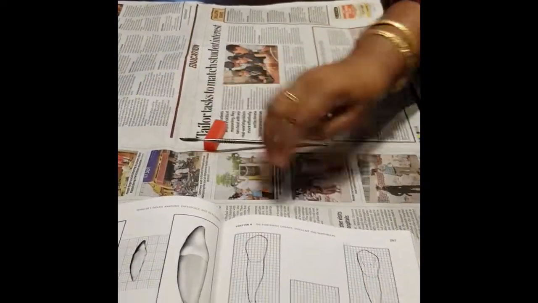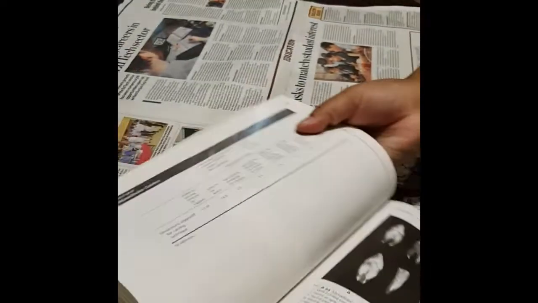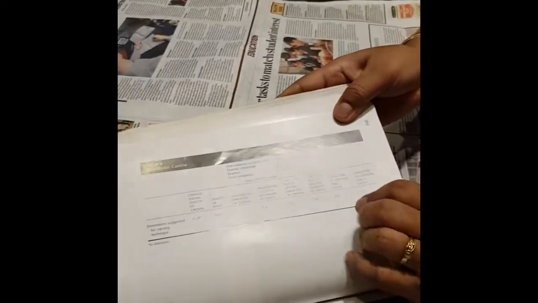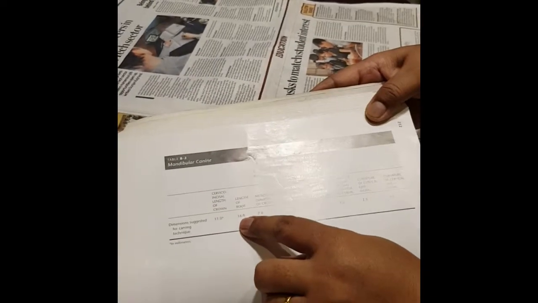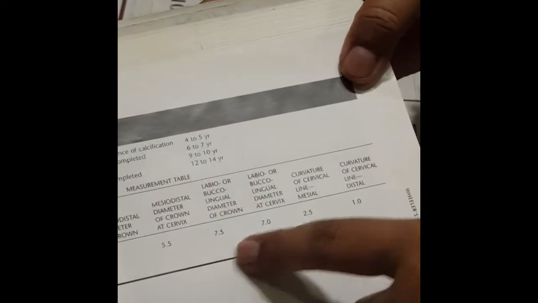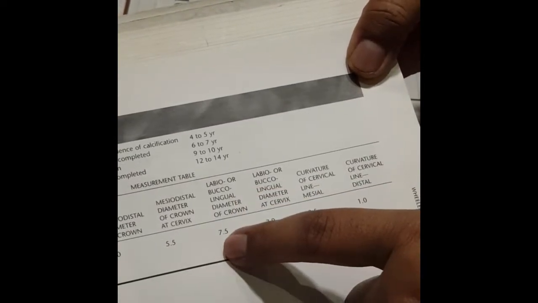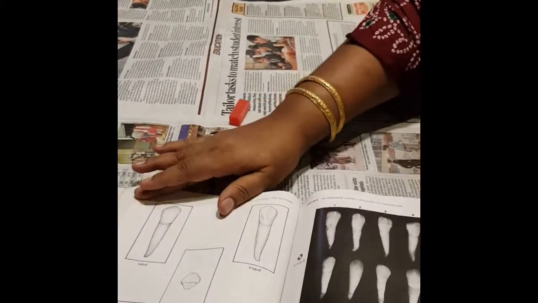So check the dimensions of this particular tooth. The cervico-incisal length of the crown is 11 and the length of the root is 16. The mesiodistal width at the crown is 7, and the mesiodistal width at the cervical region is 5.5. Buccolingual it is 7.5 at the crown and 7 at the cervical region. So we'll have to maintain roughly these dimensions for this particular tooth.